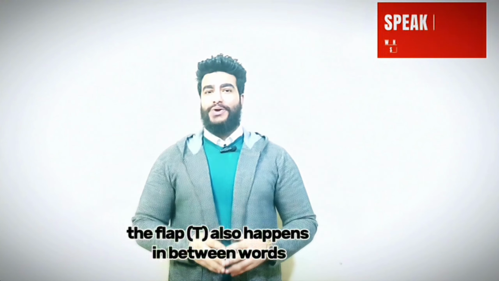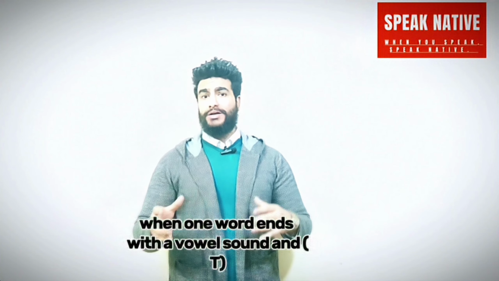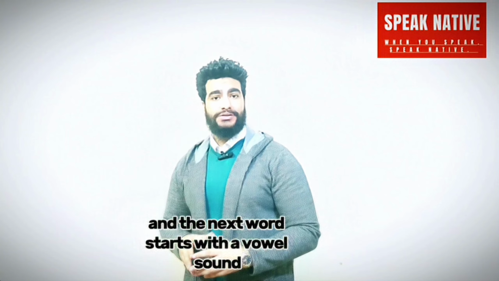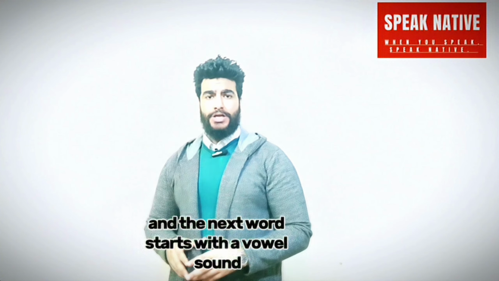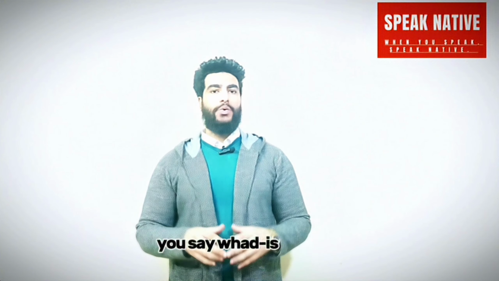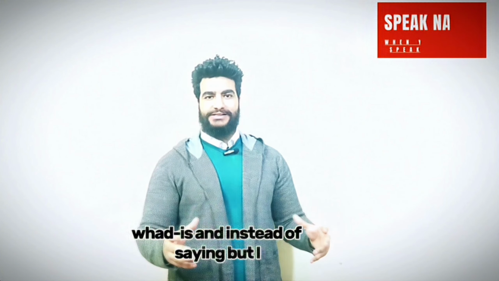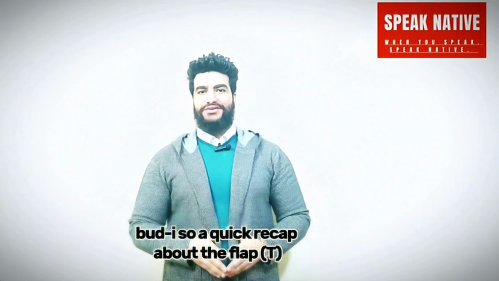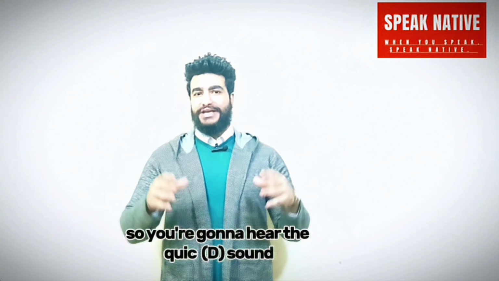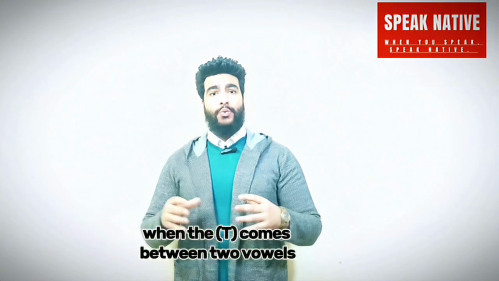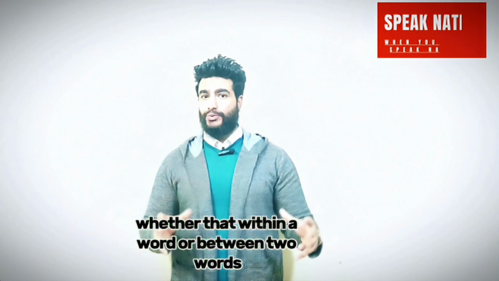The flap T also happens in between words when one word ends with a vowel sound and T and the next word starts with a vowel sound. For example, instead of saying what is, you say what is. And instead of saying but I, you say but I. So a quick recap about the flap T. You're going to hear the quick D sound when the T comes between two vowels, whether that's within a word or between two words.